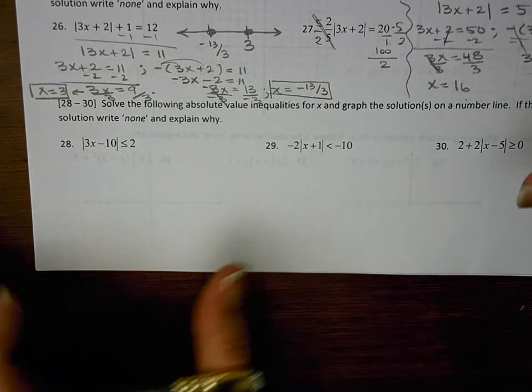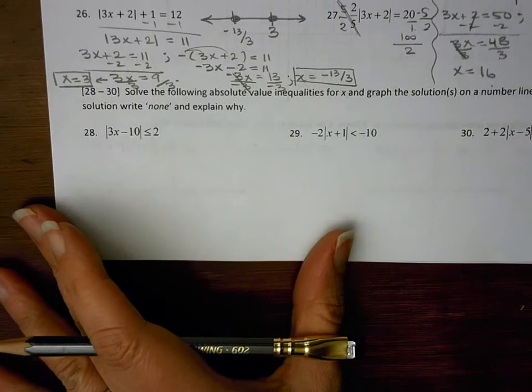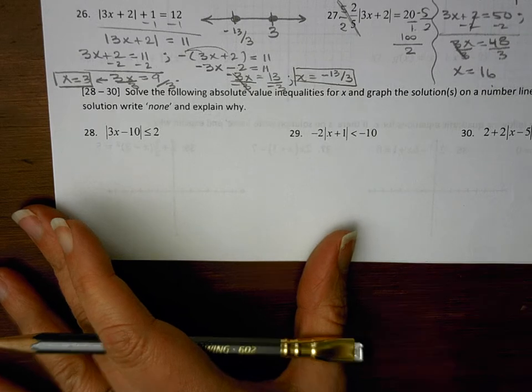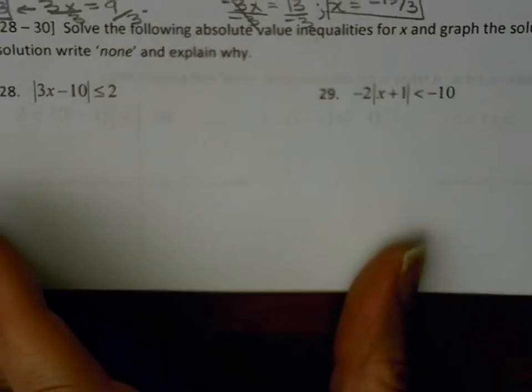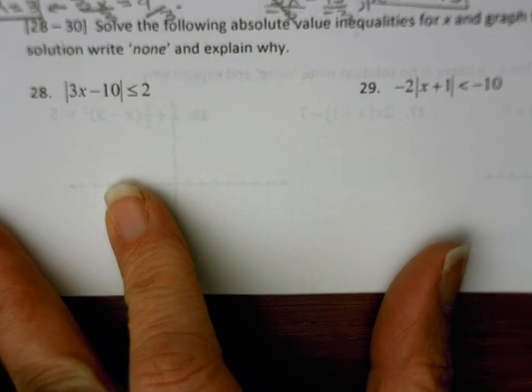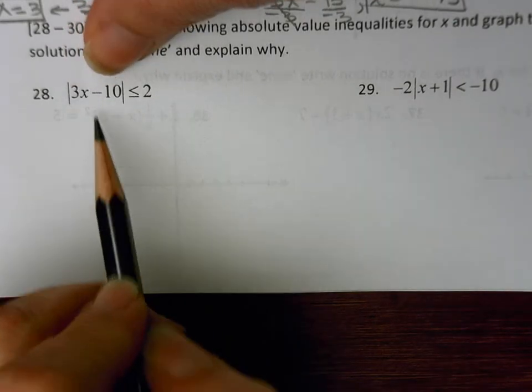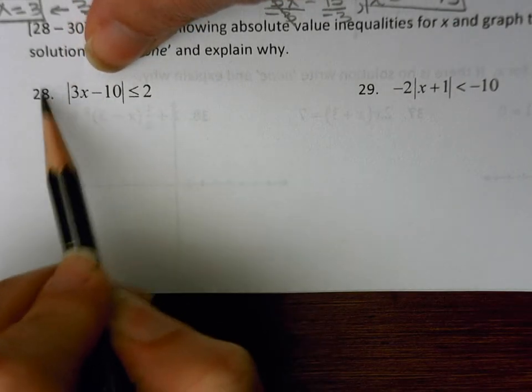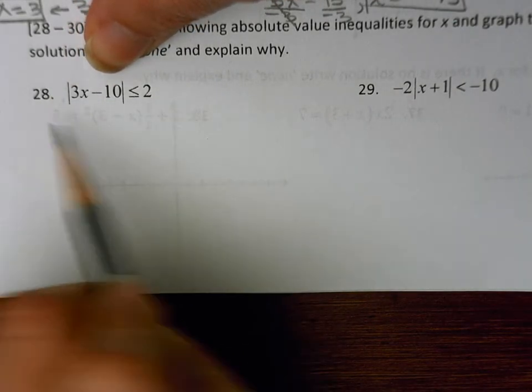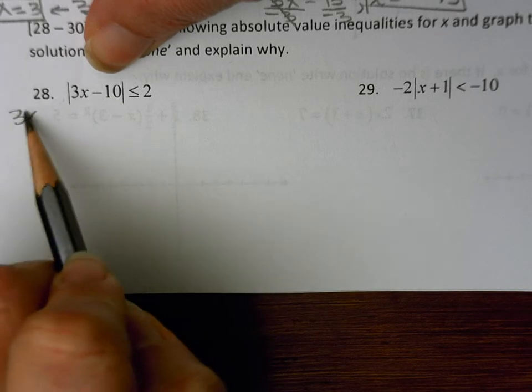Okay, this is the fall final review, starting with question number 28. The directions say that I need to solve the absolute value inequalities. The first thing I always want to do is make sure that the absolute value is isolated. On question number 28, it is already isolated, so there's no numbers outside of the absolute value. So then I want to split it into two equations.